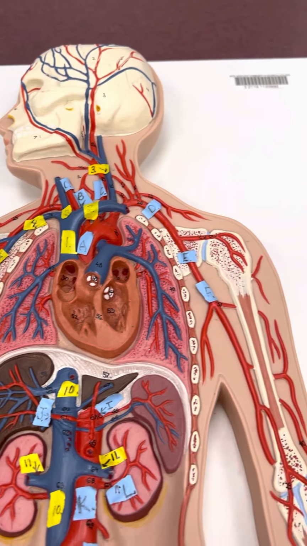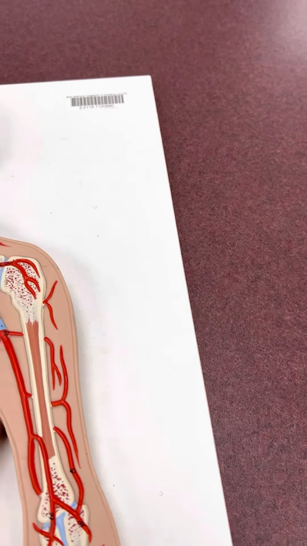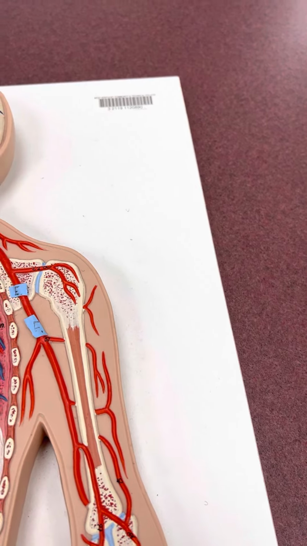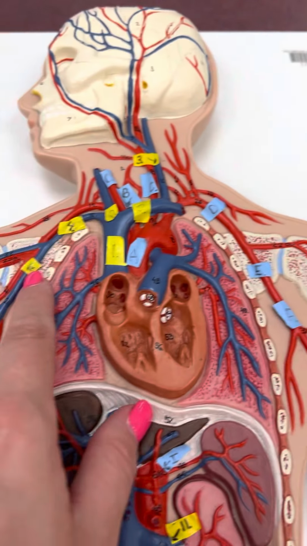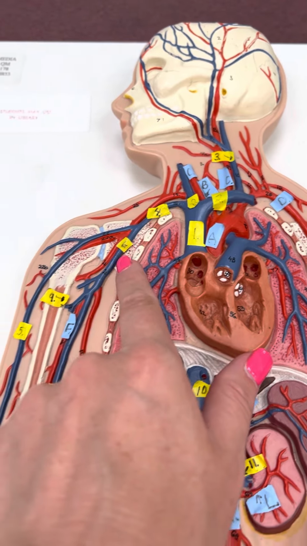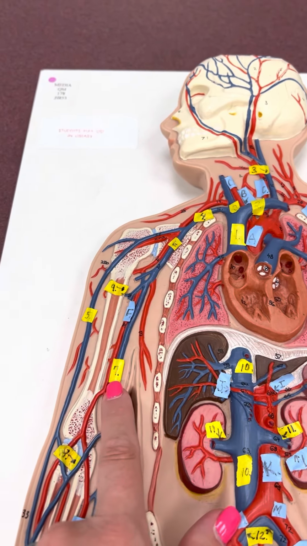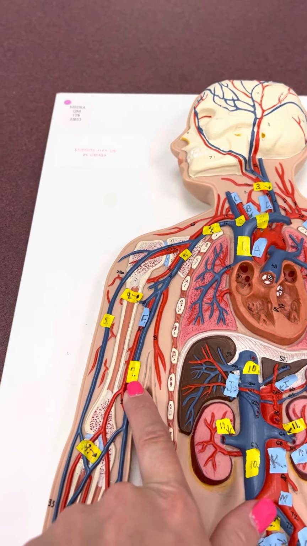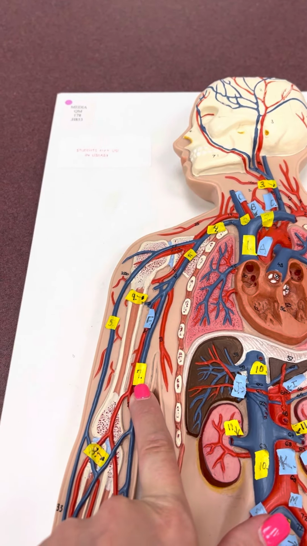Number 6. We are looking for the axillary vein. There we go. So here we're looking for the armpit. Axillary, think armpit. There it is. 7, let's go on down. So this is the basilic vein.